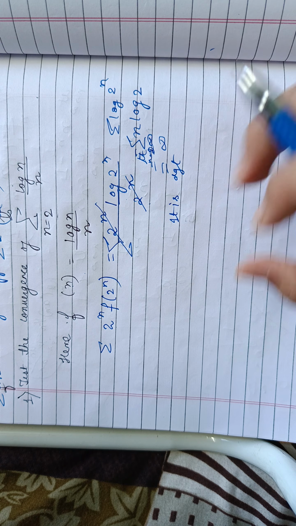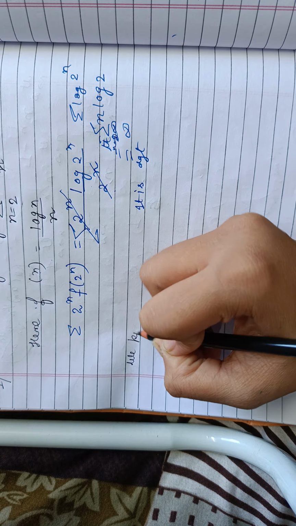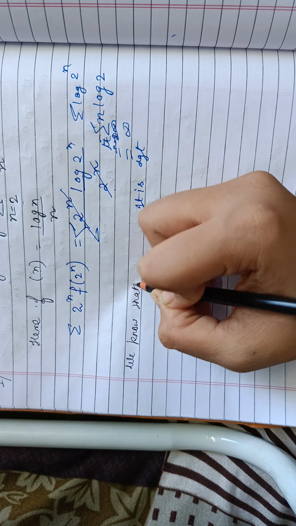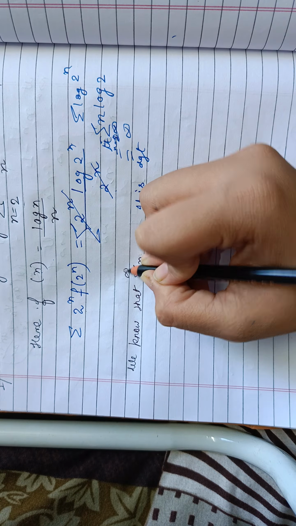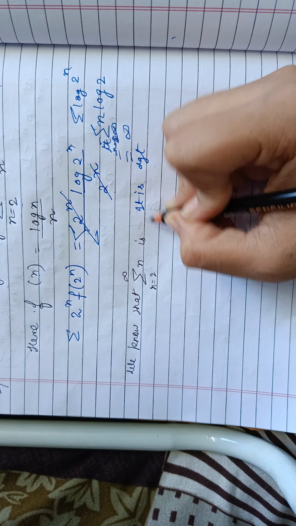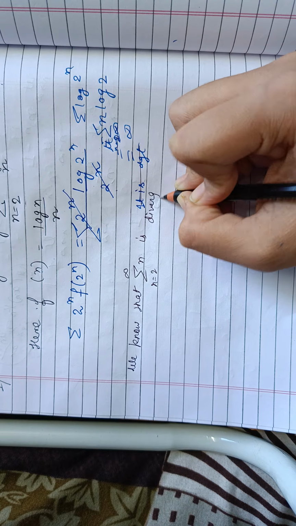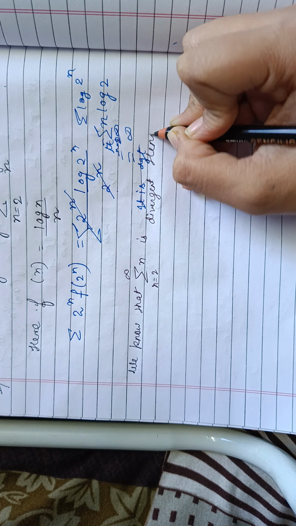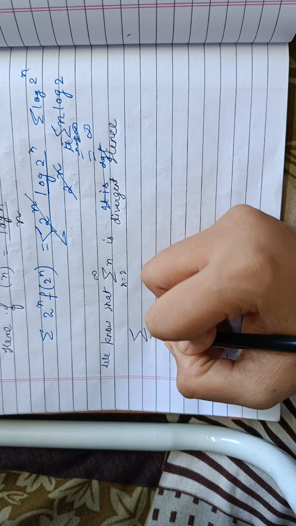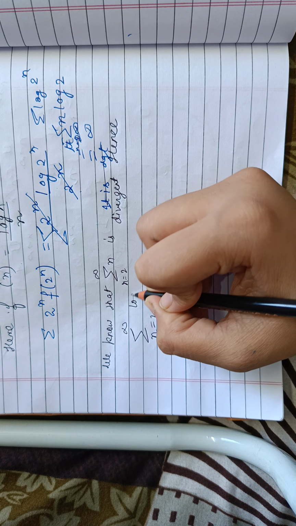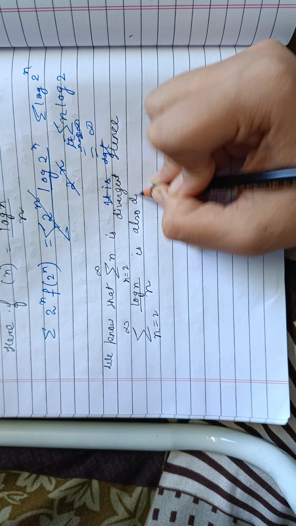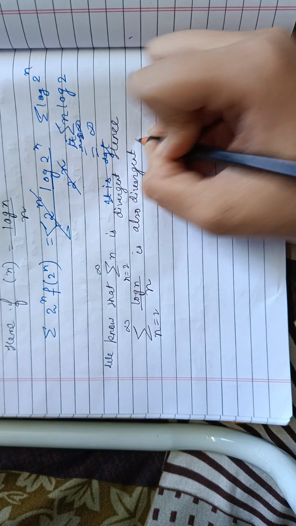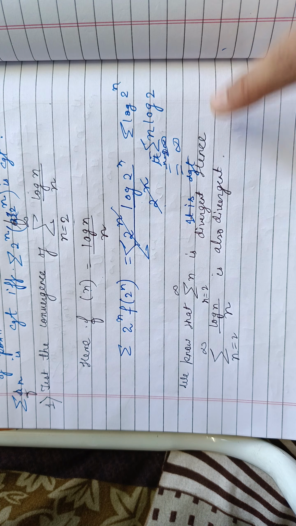We know that the sum of 1 upon n from n equals 2 to infinity is divergent. Hence, the sum from n equals 2 to infinity of log n upon n is also divergent. Likewise, you have to solve this type of question.